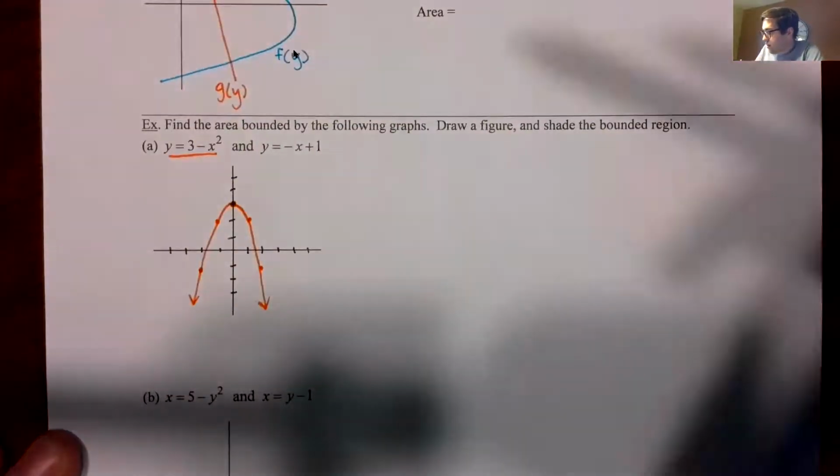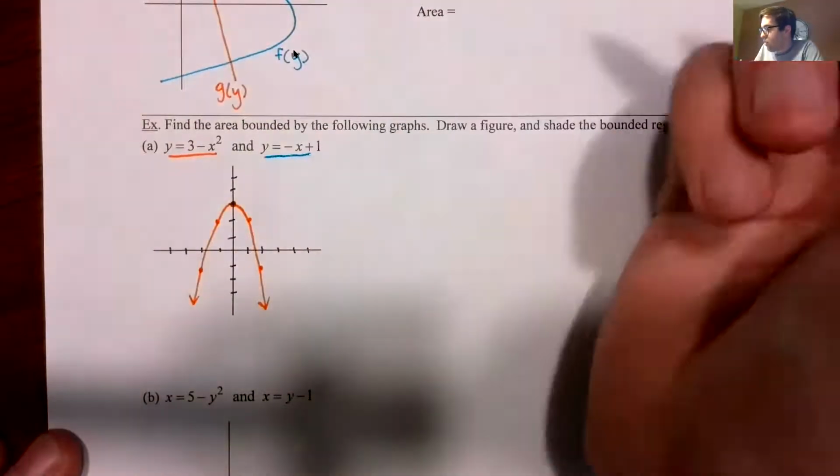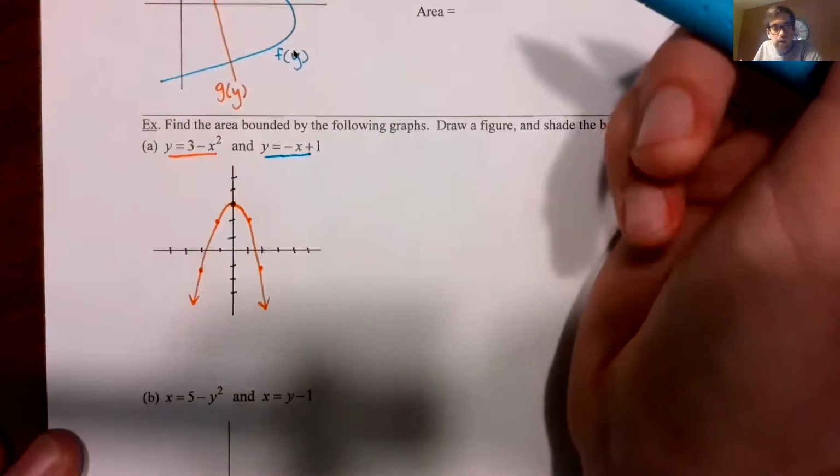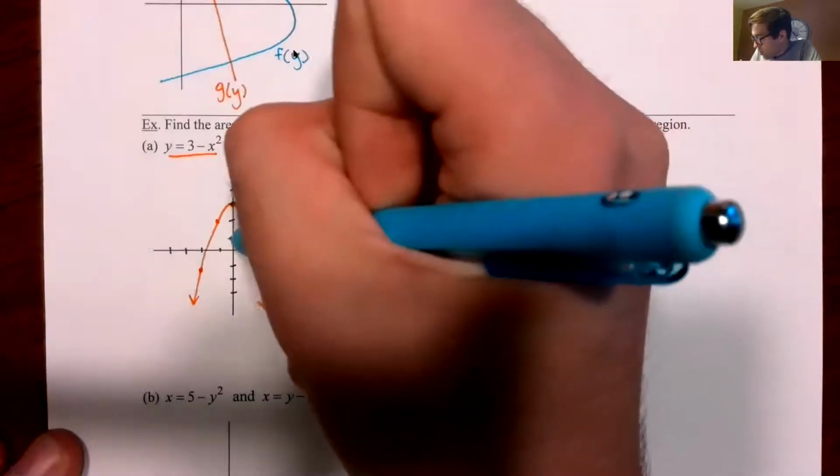And then our other curve is actually a line. y equals -x plus 1. For this one, it has a slope of -1 and a y-intercept of 1.